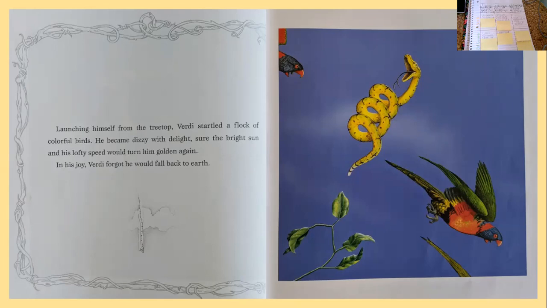Again, we see his motivation in his actions here. Verdi's trying to be active and keep his yellow color. It's very important to him.